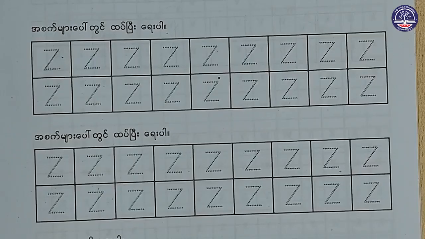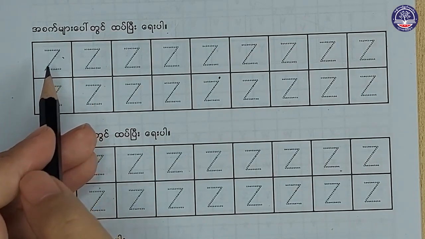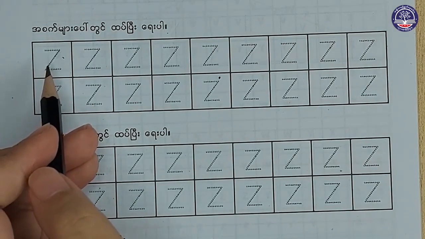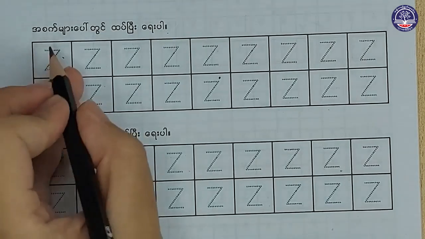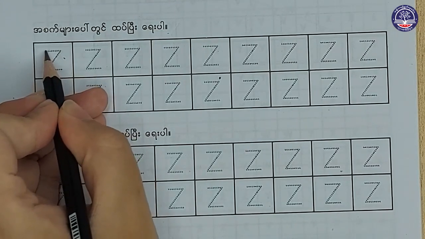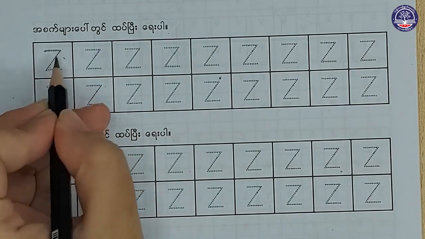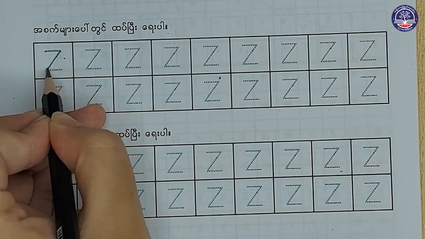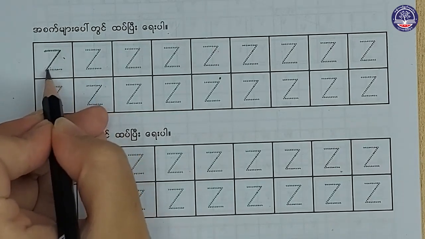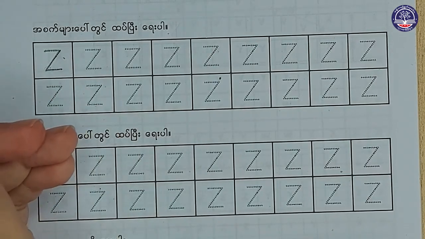Hello everyone. Today I'm going to show you how to write letter Z tracing the dots. First, I'll be showing you how to do it and you will have to do the rest by yourself. Can you do that? Great. Now let's begin. First, you will have to write a cross, okay? A cross like this. And then you will have to write cross like this but downwards, okay? So, down. And another cross like this. Cross. And then we get letter Z.